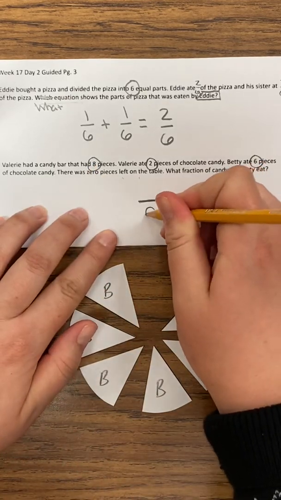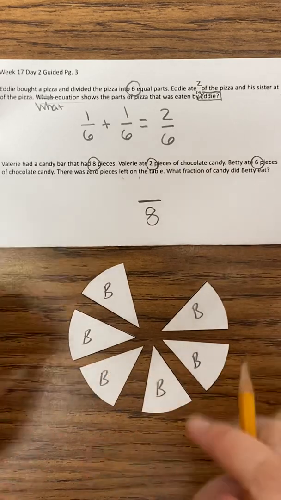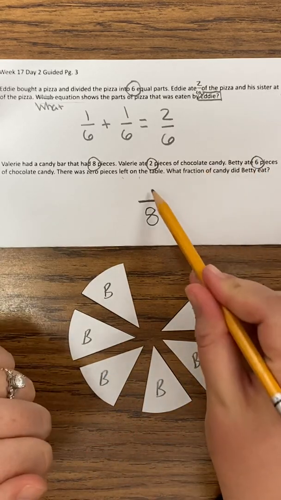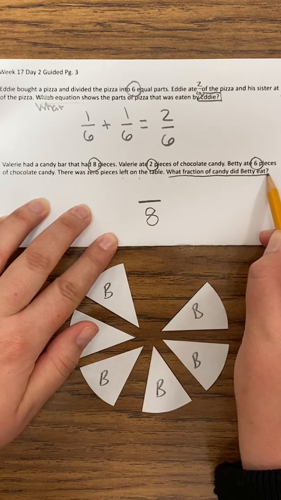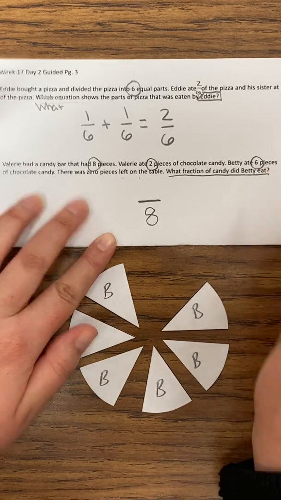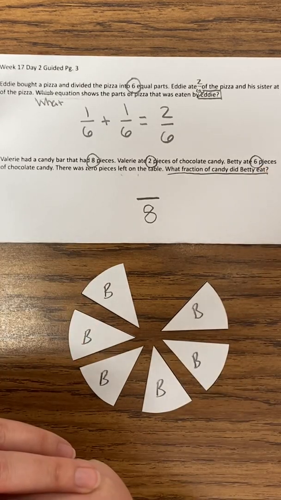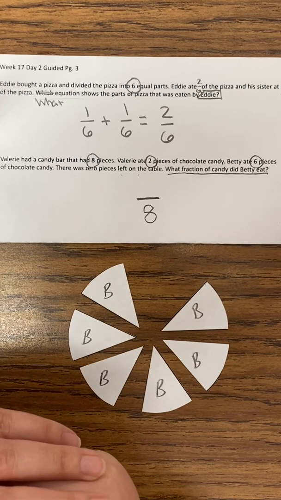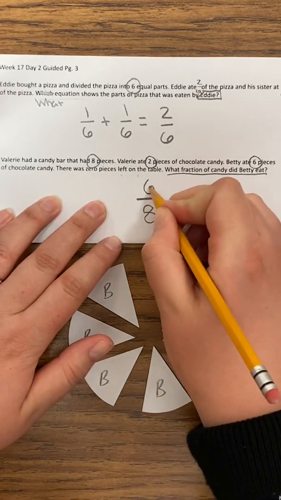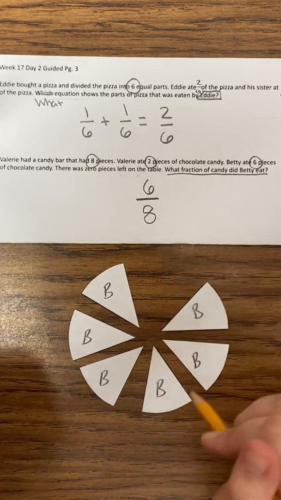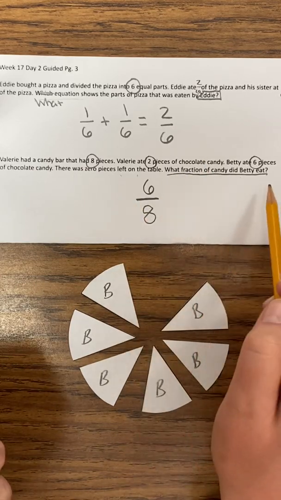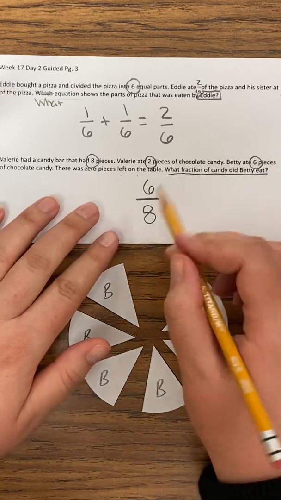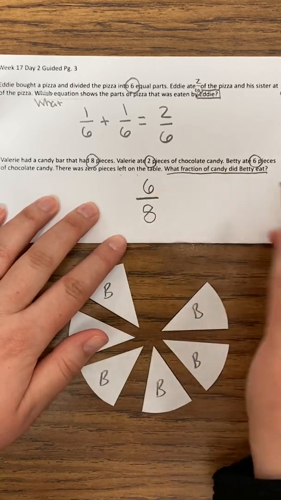So that's the denominator. That stays there. Now, the top is basically what fraction of the candy did Betty eat? And it told us, which is 6. Very good. So, our answer for this question, what fraction of candy did Betty eat? So, Betty ate 6/8 of the candy.